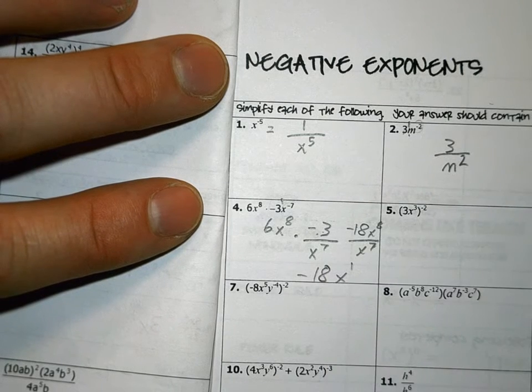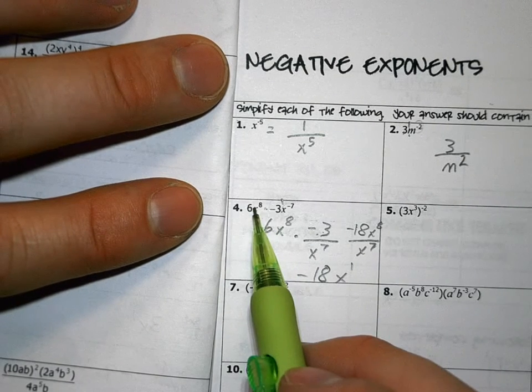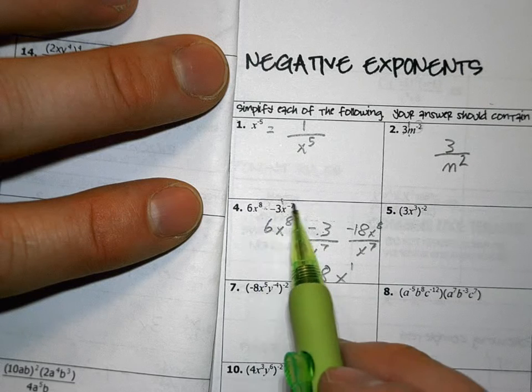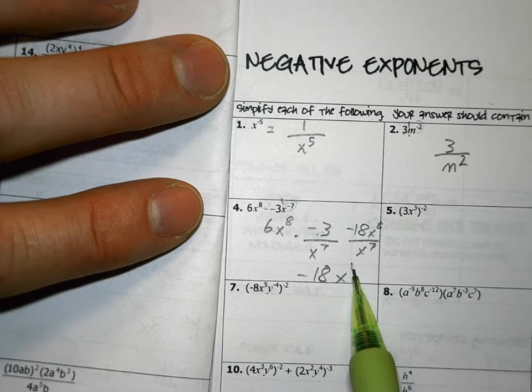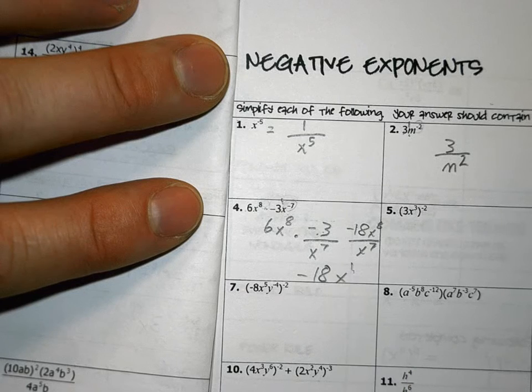So there's another route you could take here. I am multiplying these, so I can add the powers. 8 plus negative 7 is positive 1. Multiply the coefficients.